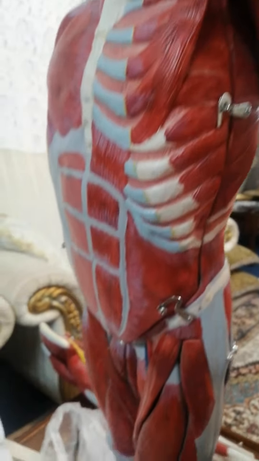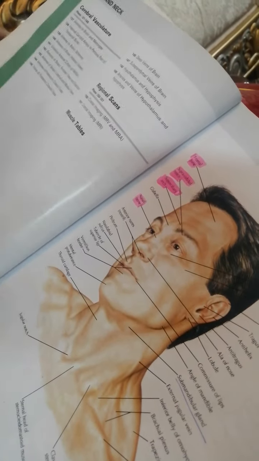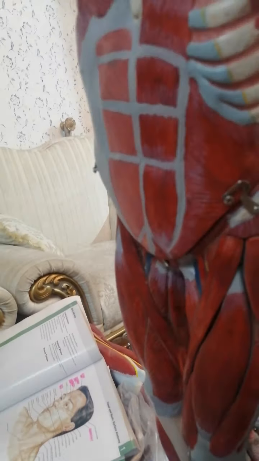Look, just above the upper end of the sternum, you note in your own body, over here in this area, there is a notch which is called the jugular notch. This is the jugular notch. Then the clavicle is represented like this, that it is convex forward.